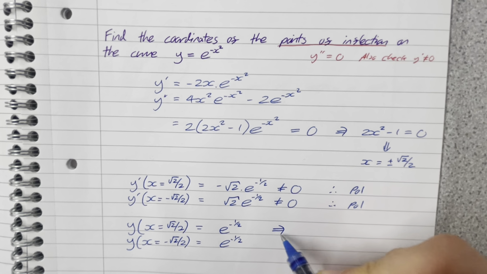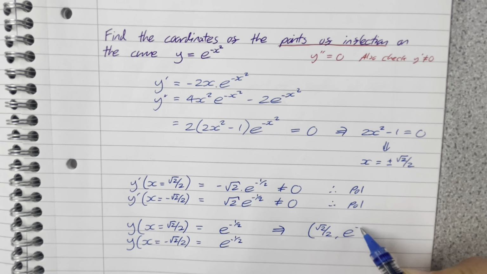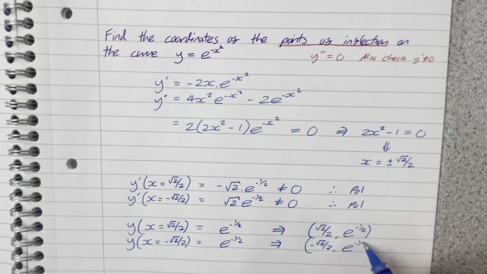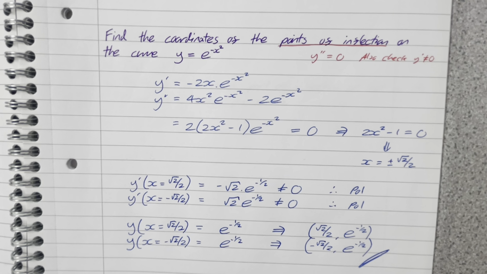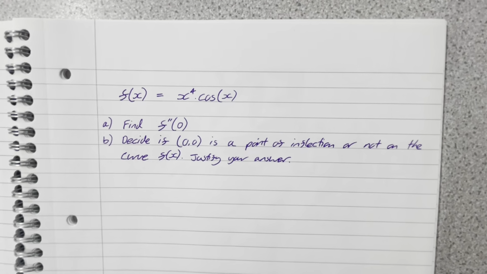So that tells me that the coordinates are root 2 on 2, e to the minus a half. And this bottom one tells me negative root 2 on 2, e to the minus a half as well. And those are my 2 coordinates of my 2 points of inflection. Great. Second example, just to finish up the video.